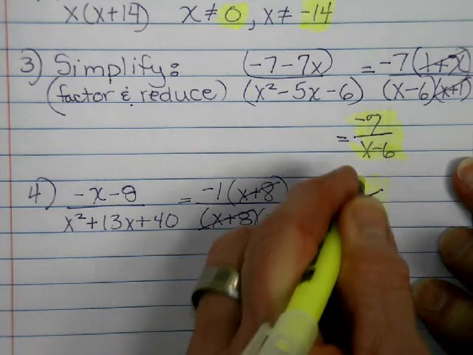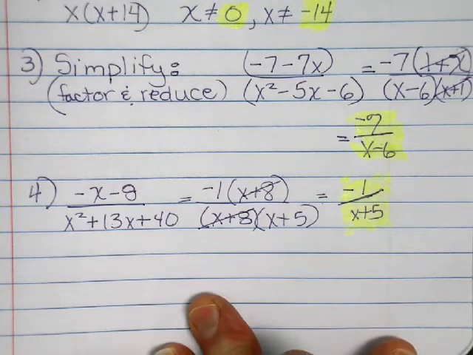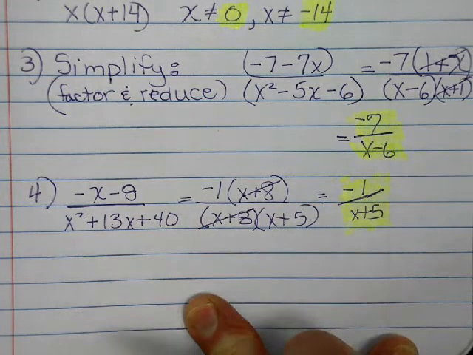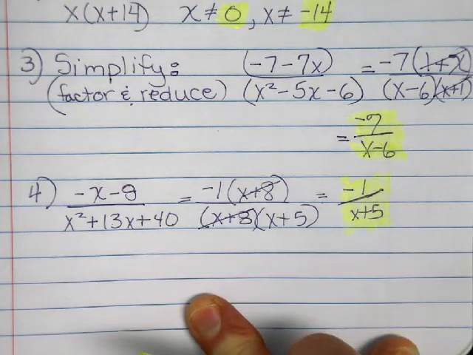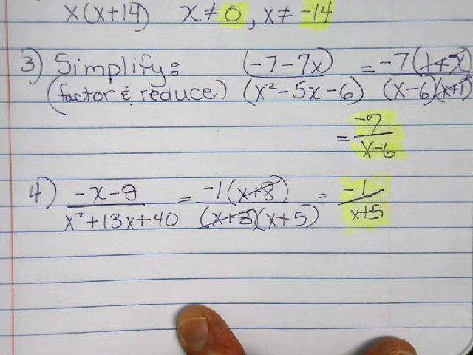That was fun. I like factoring. I like canceling. Here we go. I like rational expressions. They're just fun. Give me a challenge. They'll always give us a challenge.